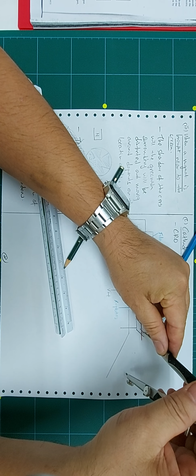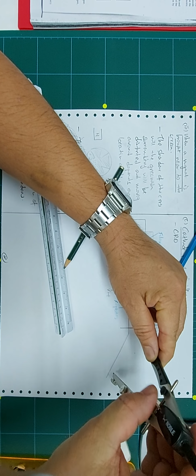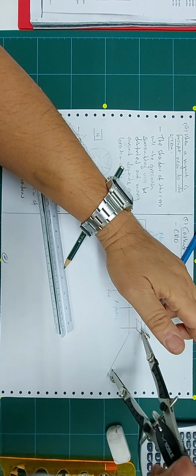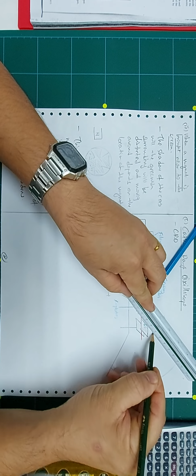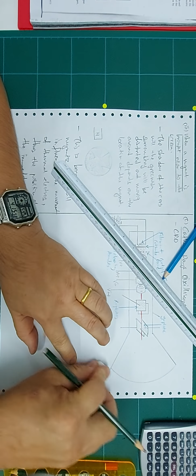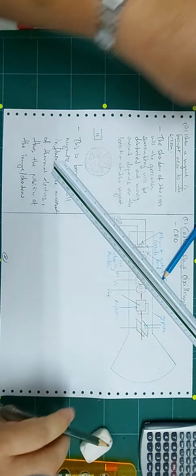So starting from here, electron beam, this is our screen. And this screen is coated with fluorescent material.